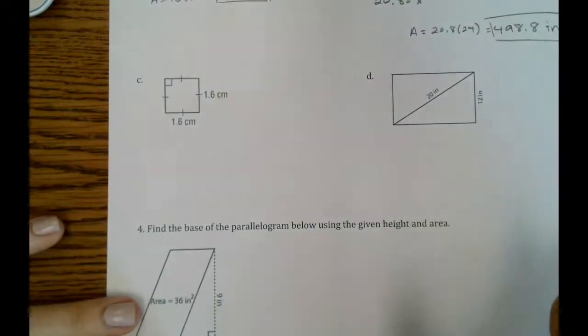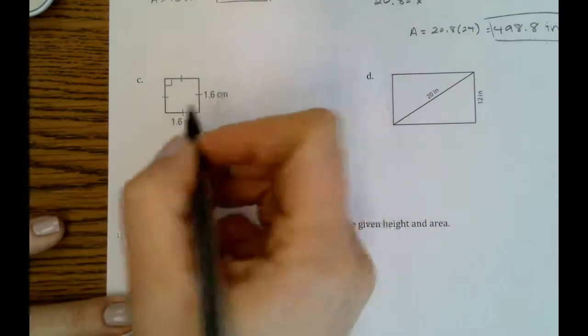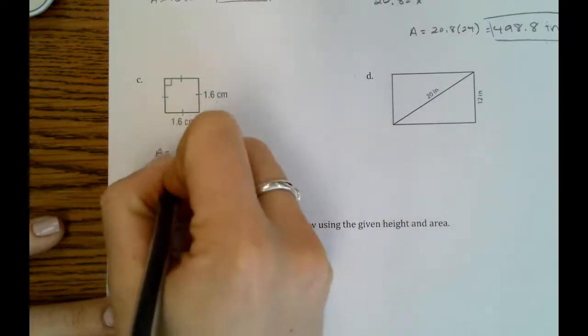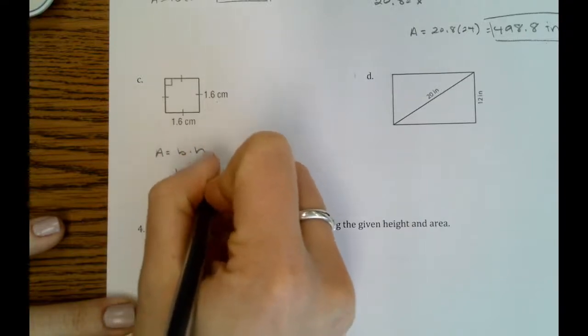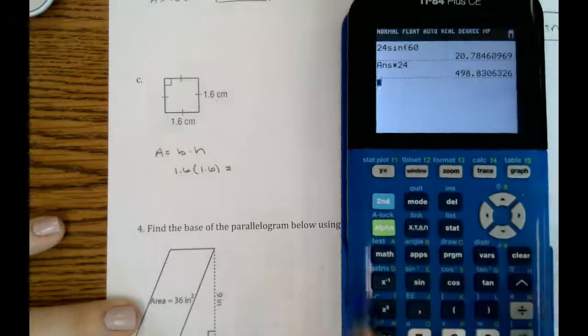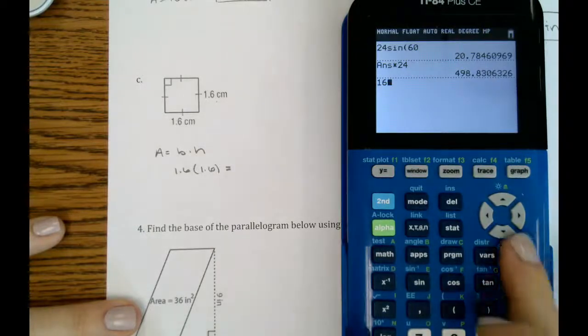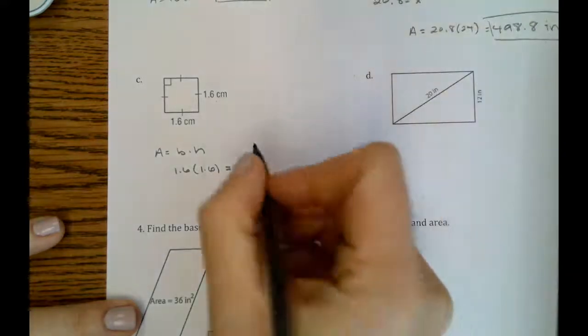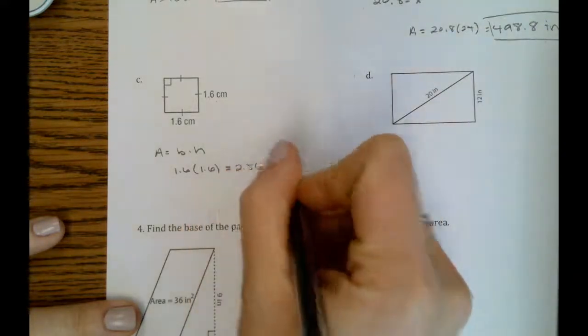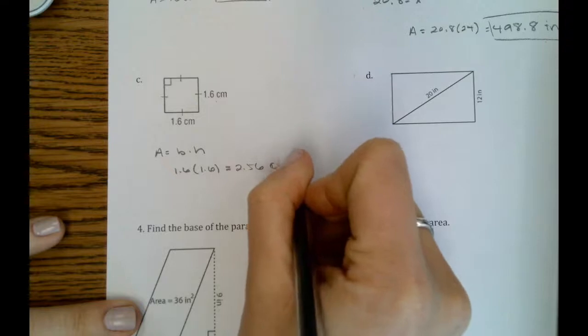Okay, the area for a triangle, we have our base and our height, so this one is actually pretty straightforward. It'll be 1.6 times 1.6, which is 2.56. And that will be centimeters squared.